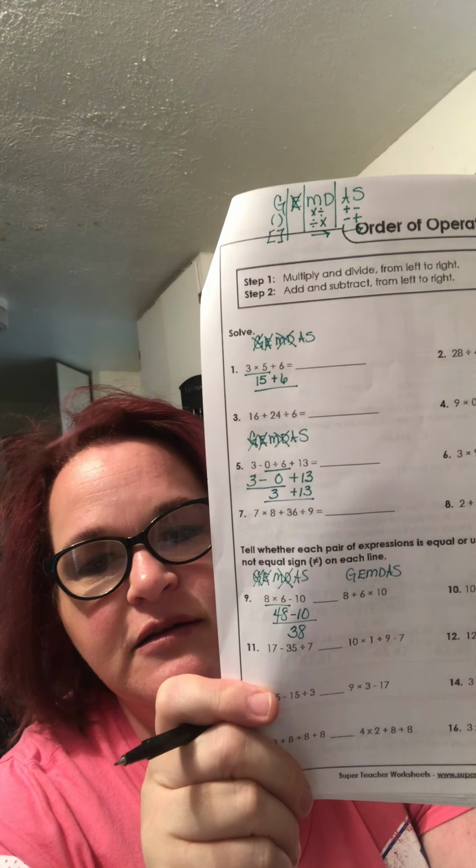Okay, so the rest you should be able to do on your own on those. And then on the bottom, you're comparing. So I'm going to do one of those just so you can see. So you're going to need GEMDAS twice for each problem. Okay, so my first number 9, I don't have any grouping. I don't have exponents. I do have multiplication. 8 times 6 is 48. Minus 10. This one I'm actually going to work out completely because I want you to see what you have to do to finish the problem. All right, I have no more multiplication and division. I do have subtraction, and my answer for the first part of 9 is 38.